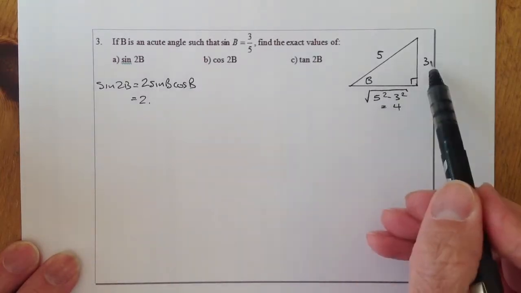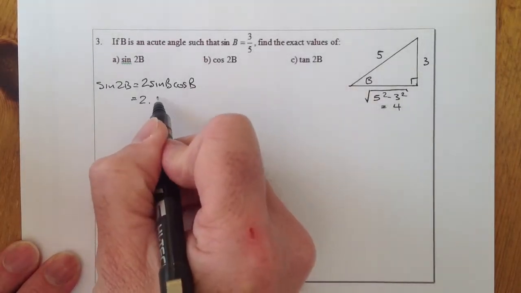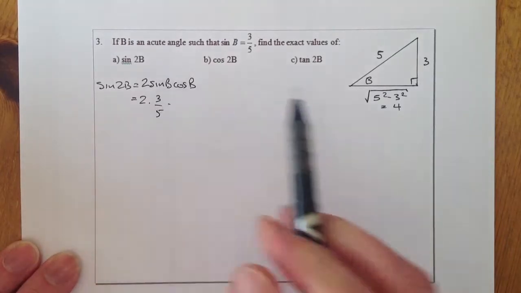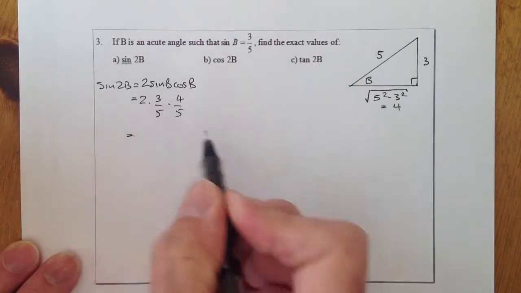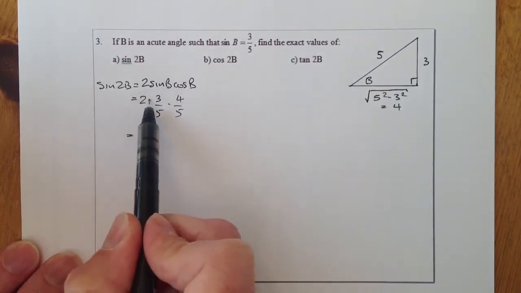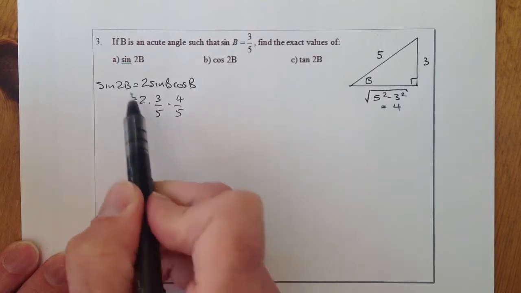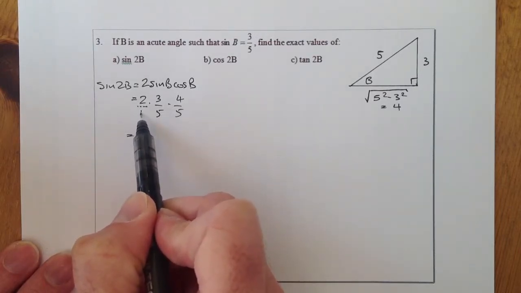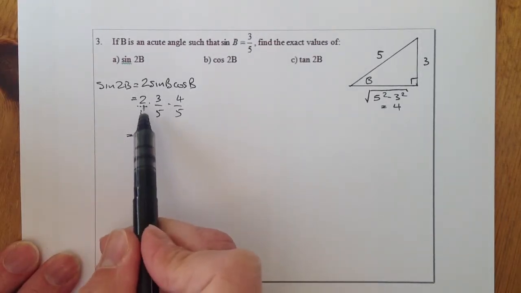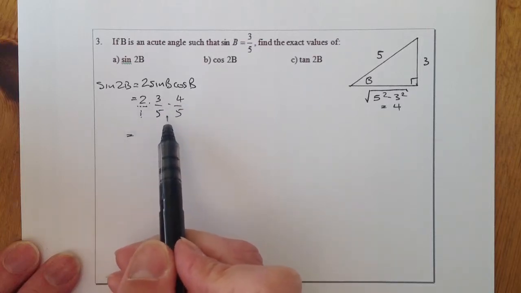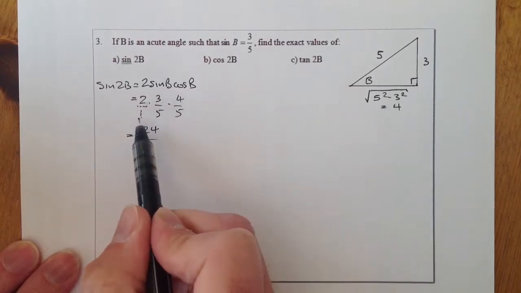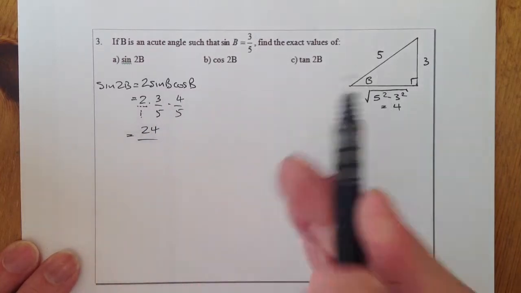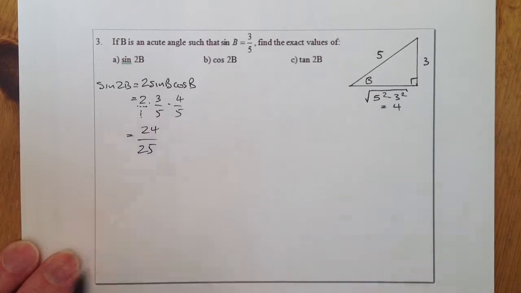Sin B is 3 over 5, which is given, and cosine B is 4 over 5. Multiplying the fractions, just multiply all the way across, remembering the 2 is sitting there with a 1 underneath it. So 2 times 3 is 6, 6 times 4 gives me 24, all over 1 times 5 times 5, which is 25. So there's my answer for part A.